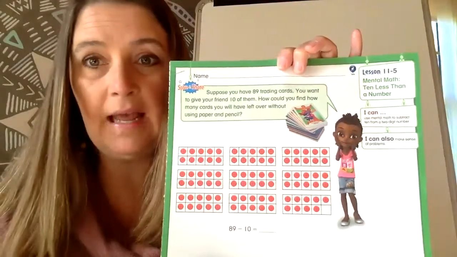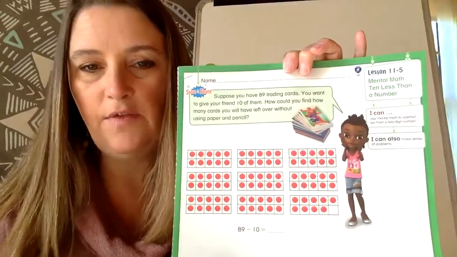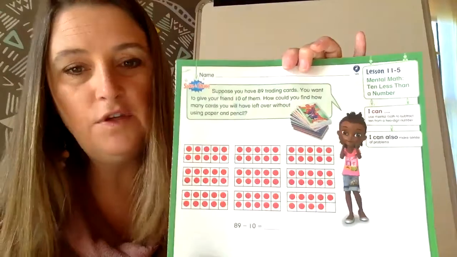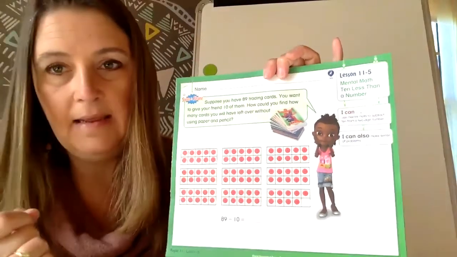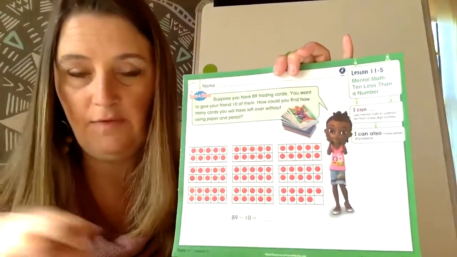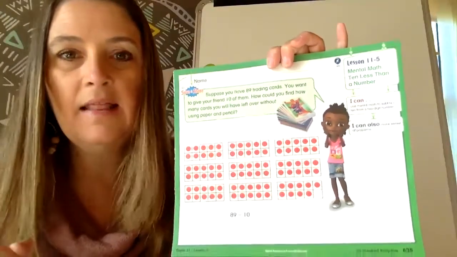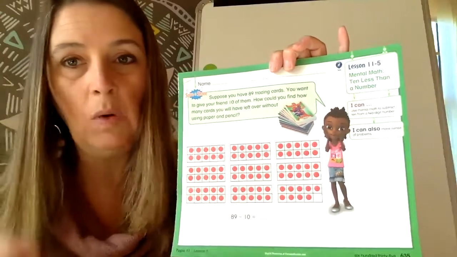If we wanted to give 10 of those to a friend, how could we do that? Okay, if you said we could take one model away, we wouldn't be using paper and pencil if we had that model in front of us. We could pick up that one model and take it away. That's how we could do it without paper and pencil.